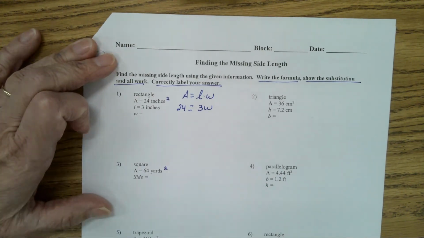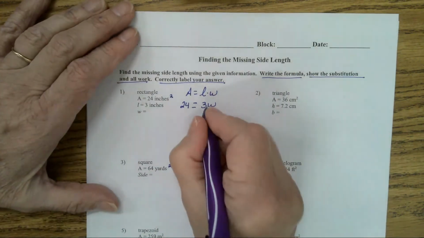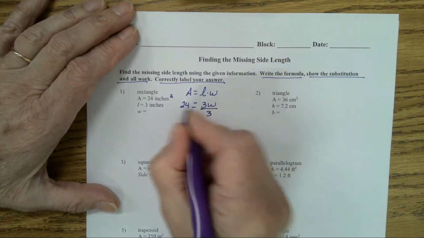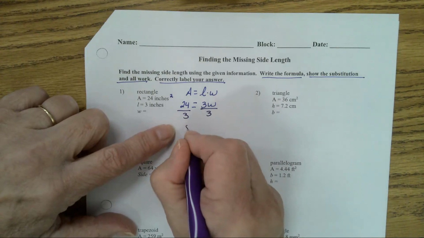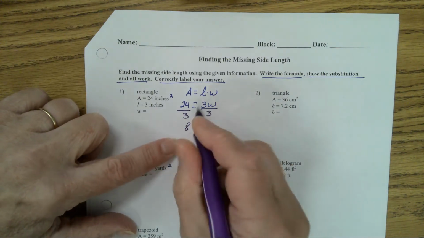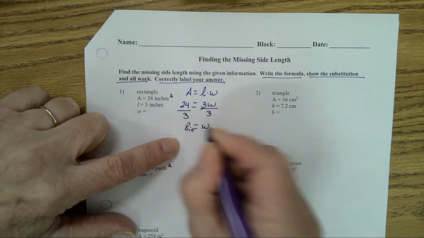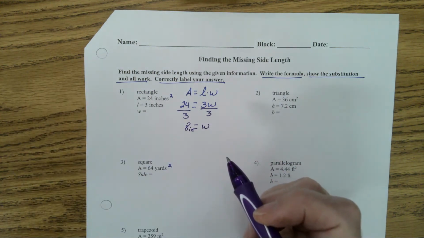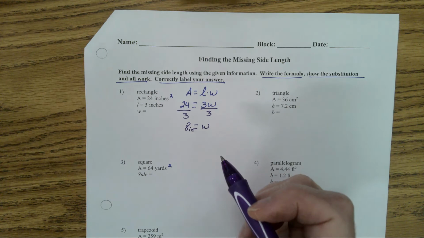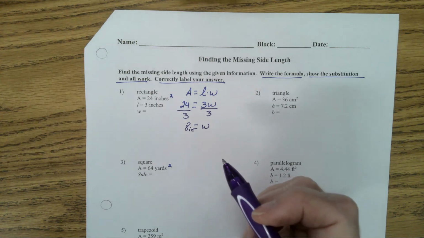What will undo multiplying by 3? Divide. I know you know the answer is 8, but it says to show all work, and you'll have 8 equals W, and it is 8 inches. Remember, lengths and widths are not squared. They are just plain old inches or feet, that type of thing.